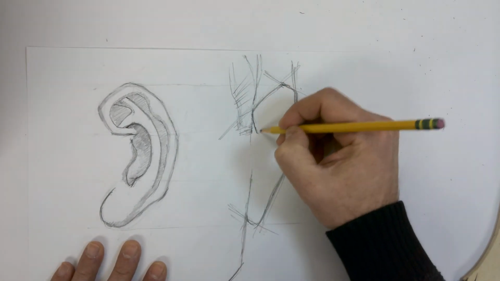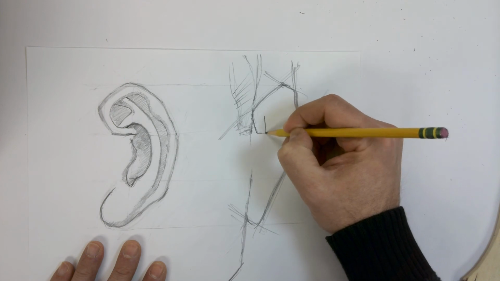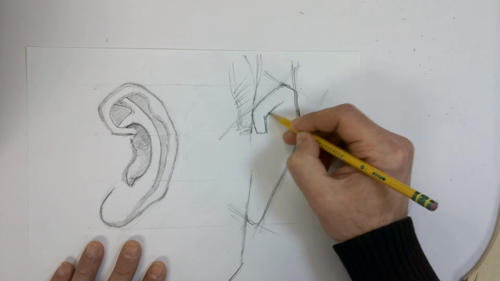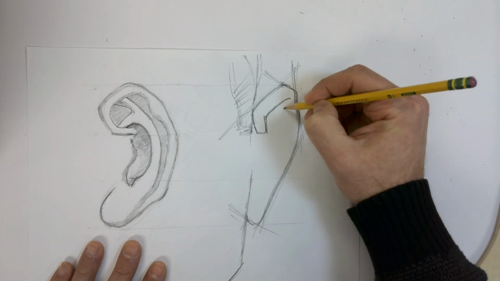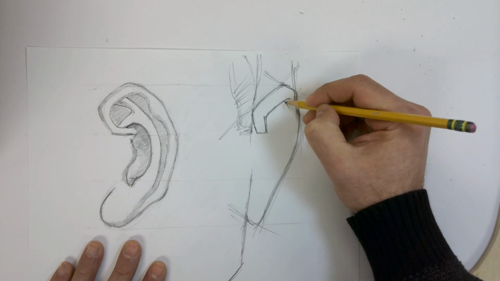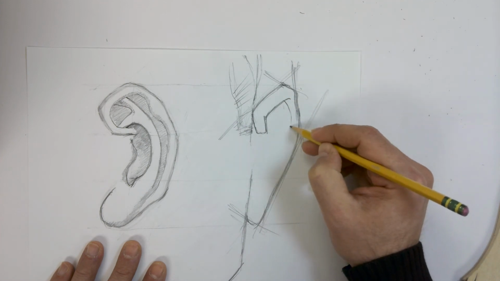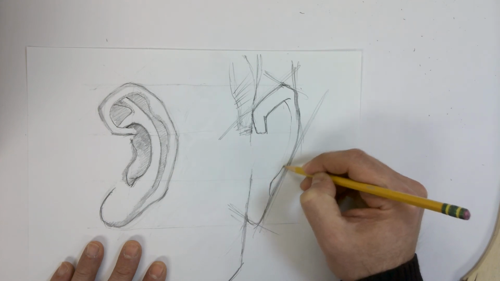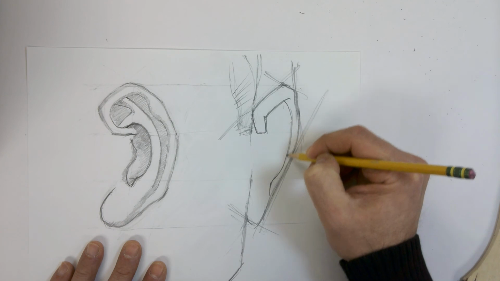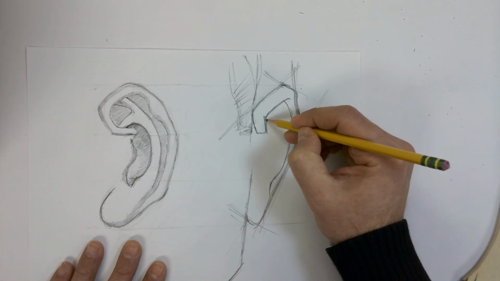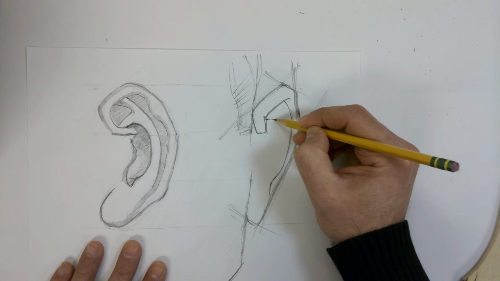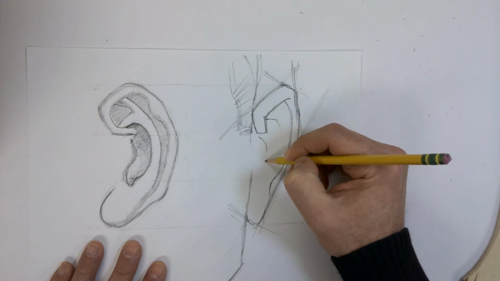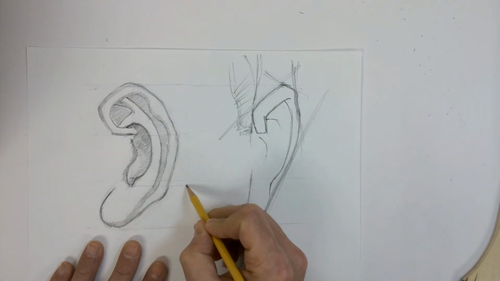All right, let's continue with this ear. So now we're just going to come in a little bit. Try to match the shape. Come over. Do this. Now we're just going to see what we have here.